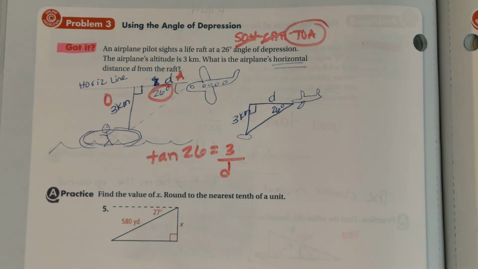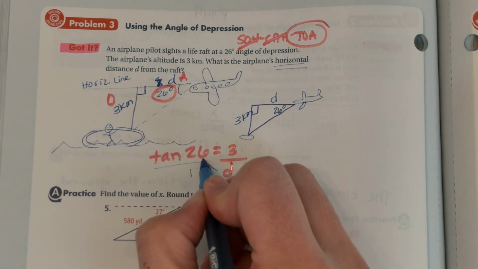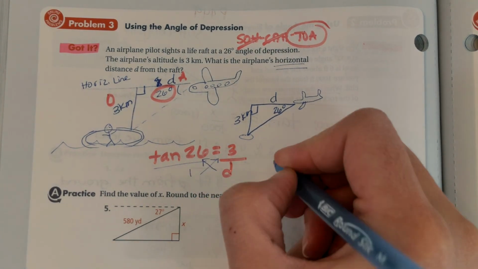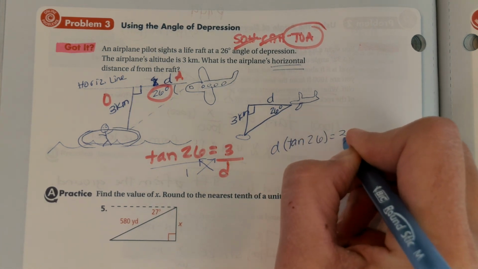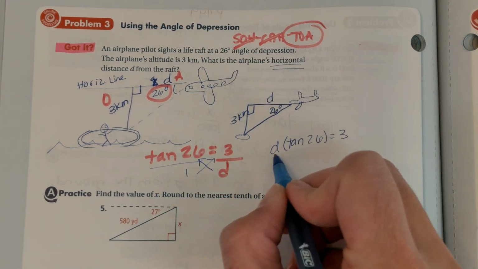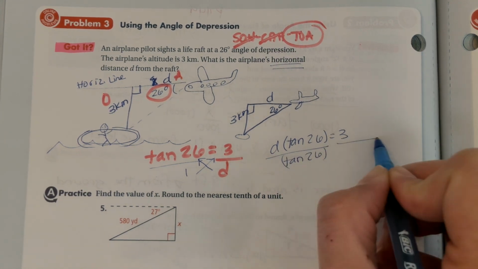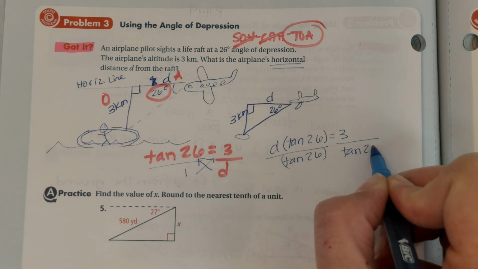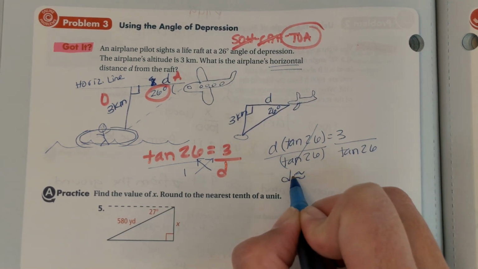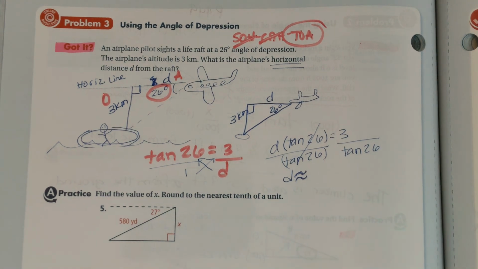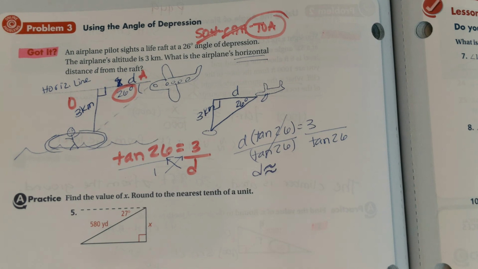And then we have to go ahead and solve. You can think about cross multiplying or multiply both sides by d. We get d tan 26 equals 3. Divide to get d alone. So divide by tangent 26. They cancel. And then I know I'm probably going to have to round, so I'm doing approximately equal to. Let's use the calculator and see what we get.